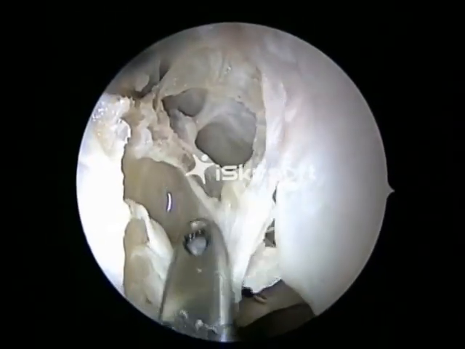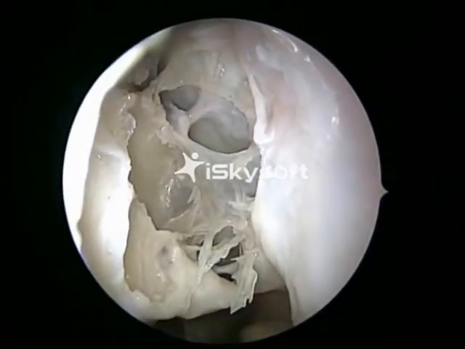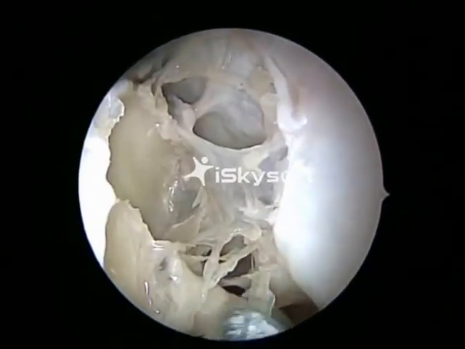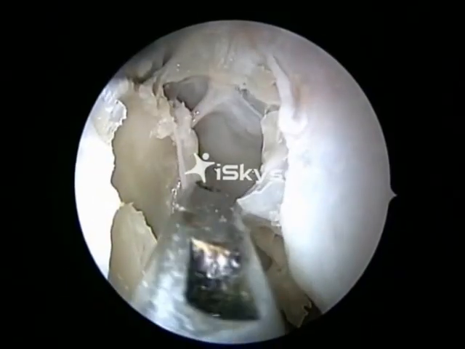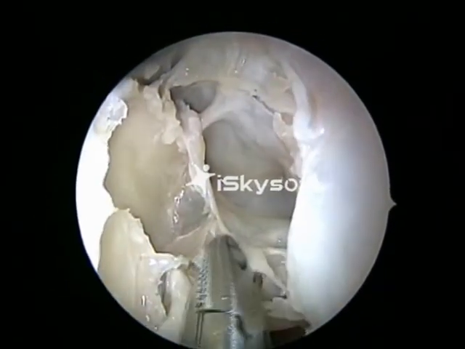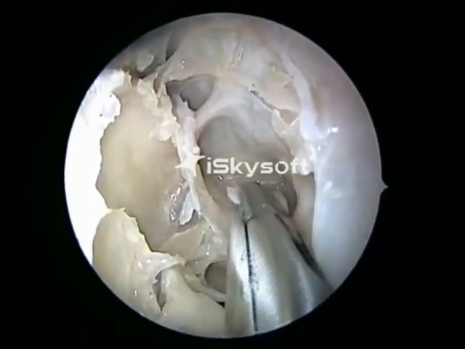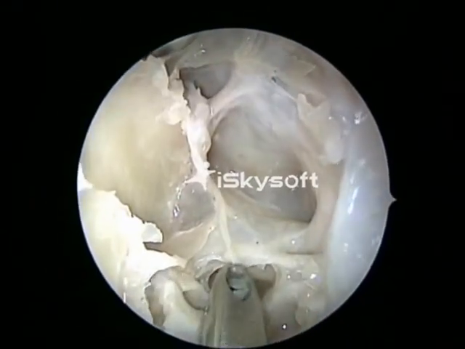In this cadaver, we will be actually shearing the mucosa out, but in a live situation, we would like to preserve the mucosa. We take off the mucosa here to just demonstrate the anatomy. That's yet another cell in the posterior ethmoids.